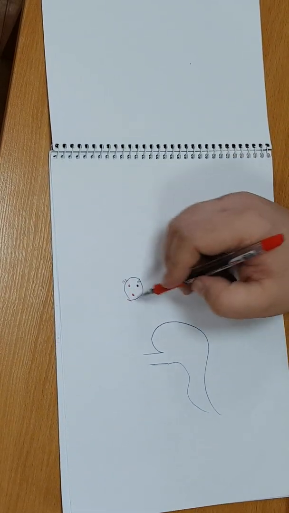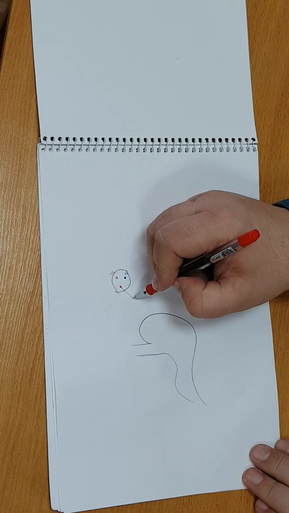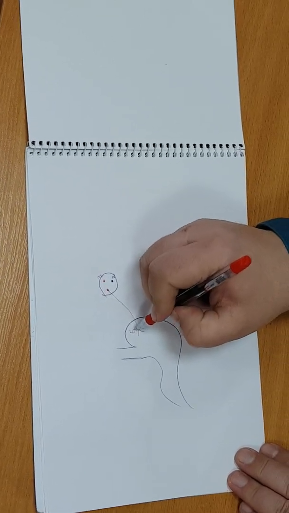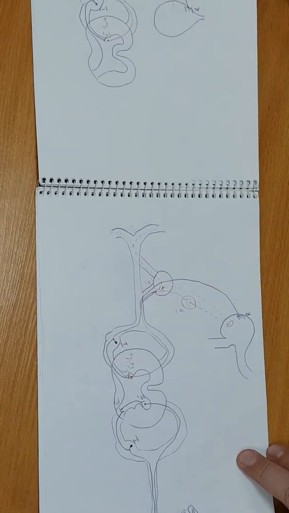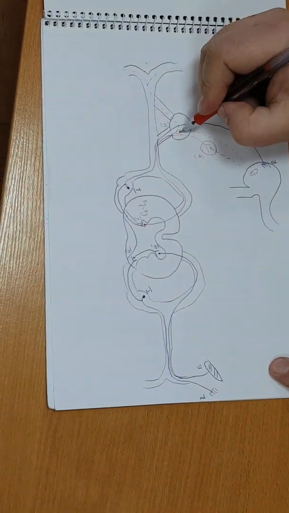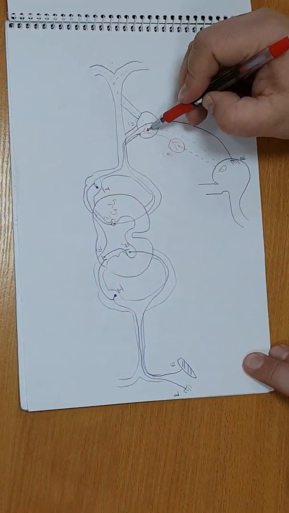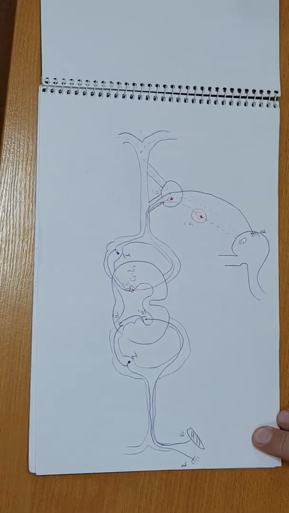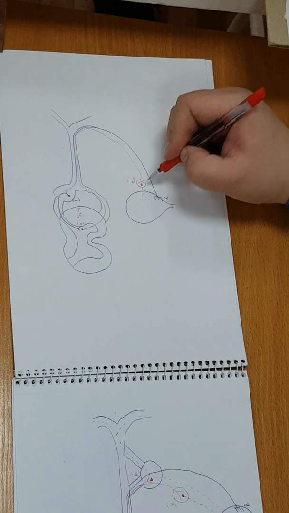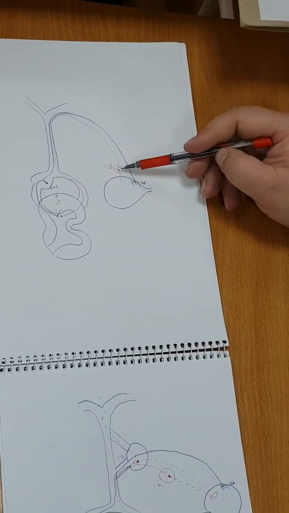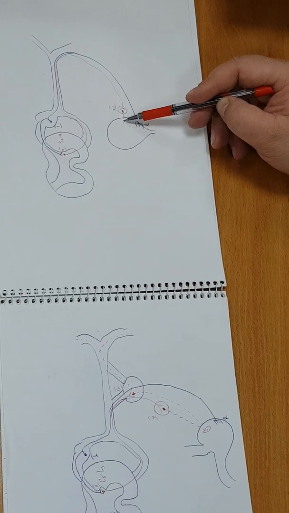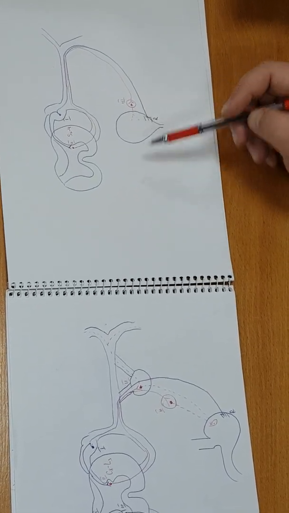Dogiel cells of the first type are motor neurons. They supply inner organs, going to the effector. Here this third neuron is a Dogiel cell of the first type, and here also, and this one is also a Dogiel cell of the first type. It is a motor neuron. It sends motor impulses to inner organs.